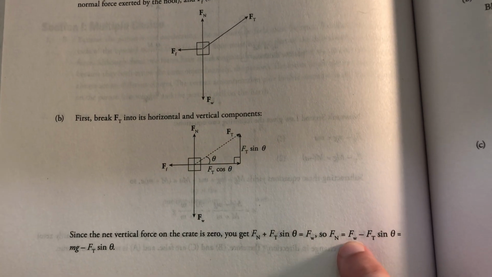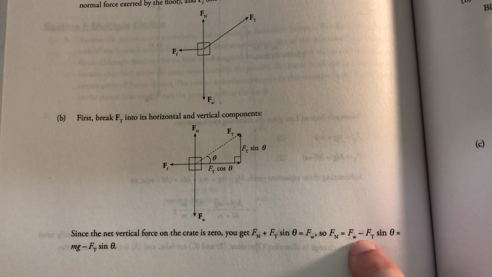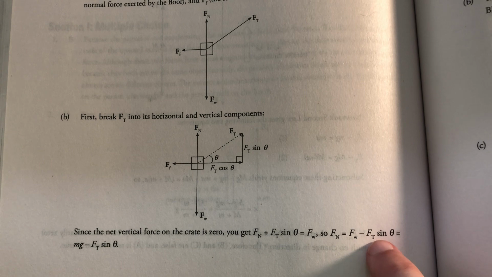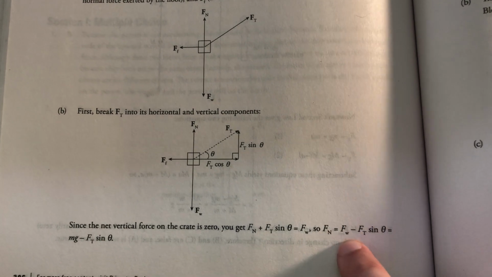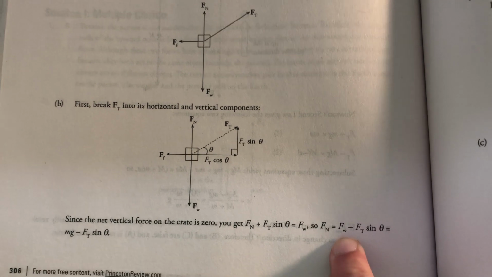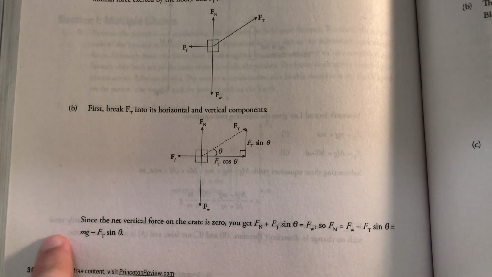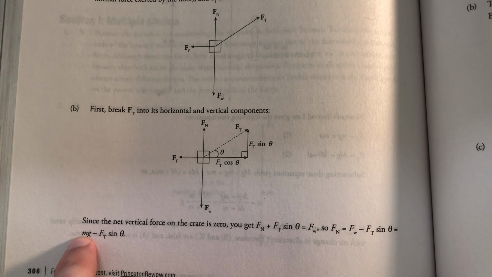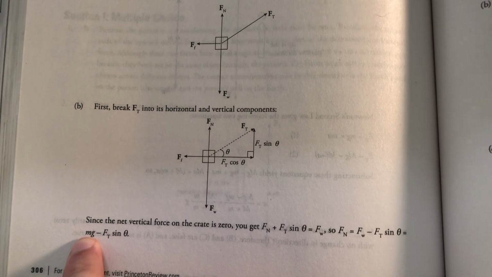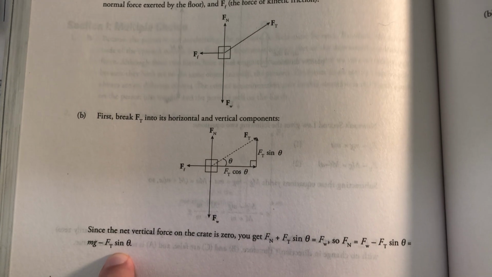So Fn equals force of gravity, or force of weight, minus this y component of tension, which is Ft sine theta. And we know that the force of gravity, or the weight, is just mg, the mass of the object, times the acceleration of gravity. So lastly here, we substitute that in and get the force normal, or the normal force, is equal to mg minus Ft sine theta. So that is our answer for B.